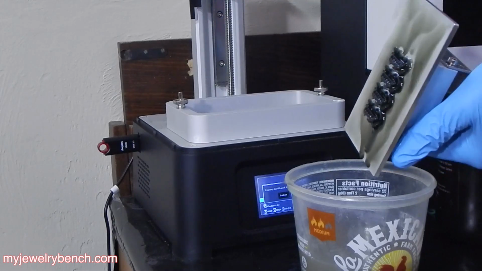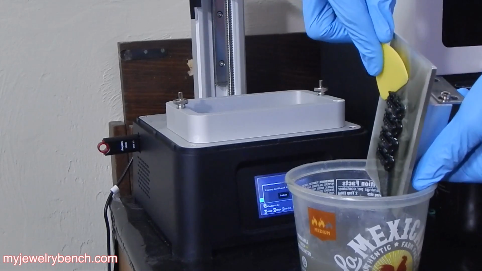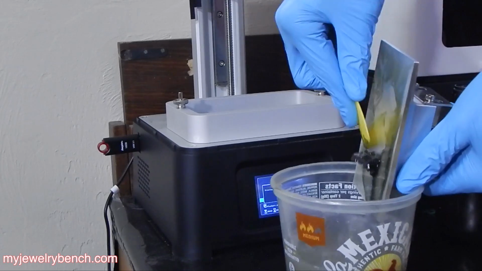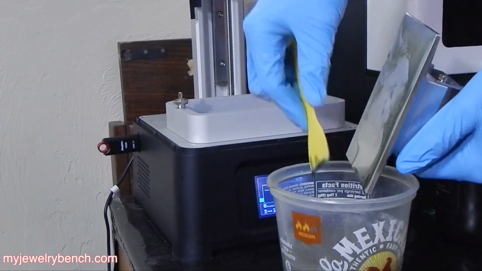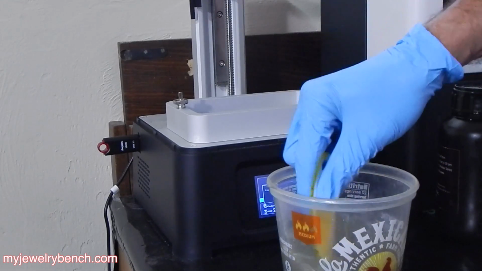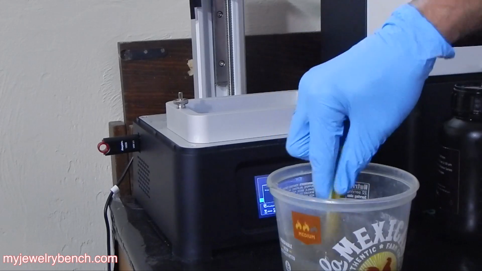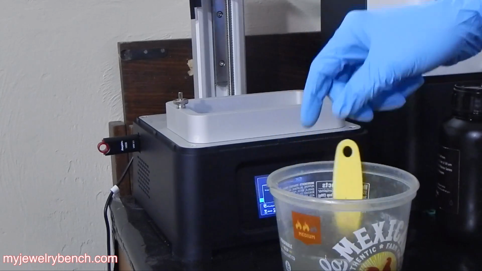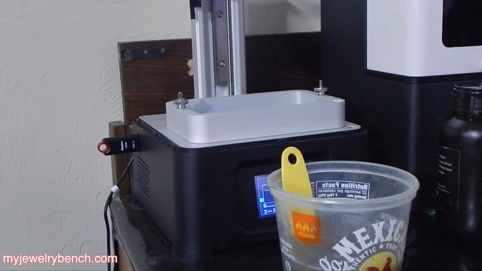So the next thing I want to do is just scrape my prints off and get them into the isopropyl alcohol. And I'm going to be careful, try not to do any damage to those. And that's that. I'm going to stir those around. I typically let them soak for about 3-4 minutes. And while that's soaking there, I'm just going to go ahead and clean off.